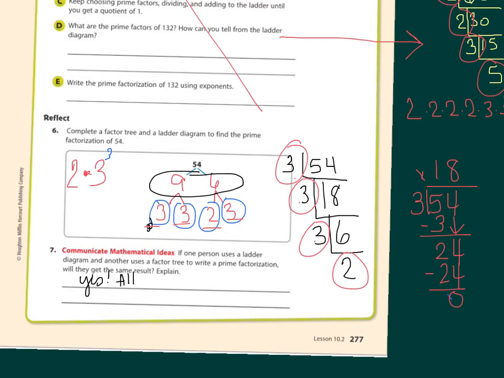We would say 54 has the same prime factors no matter what. It's not a very mathematical explanation.